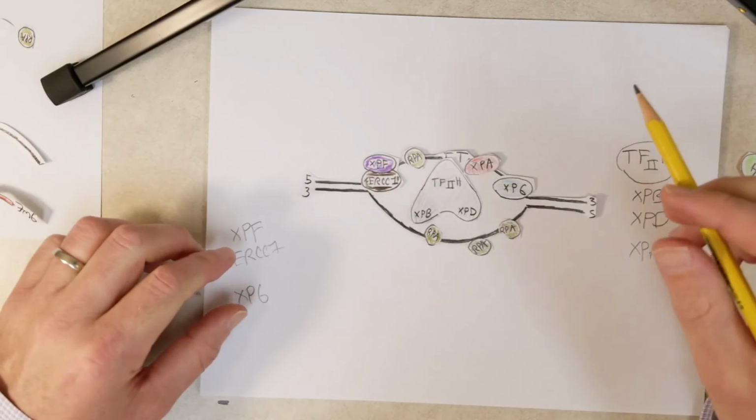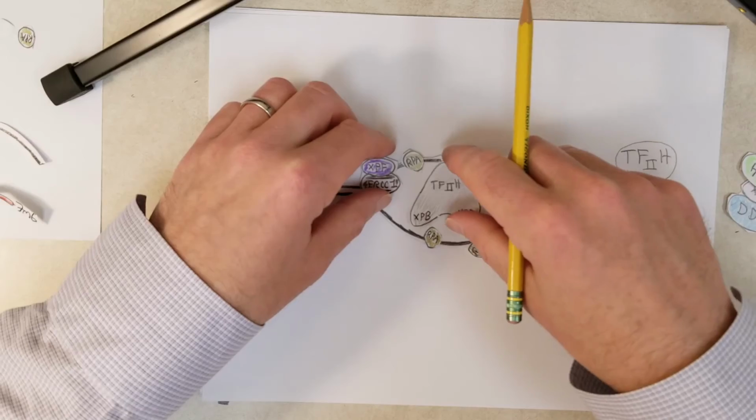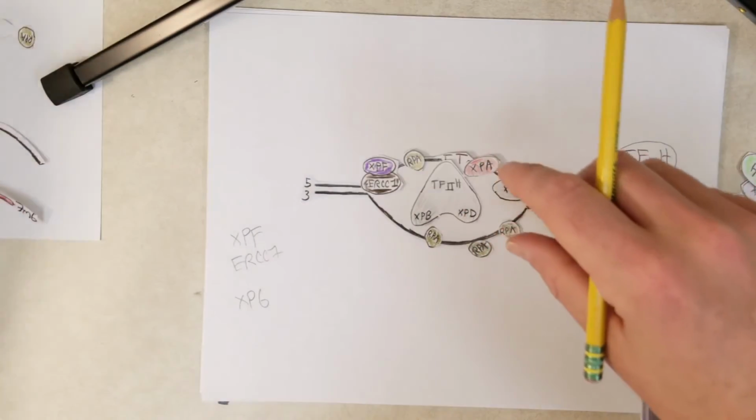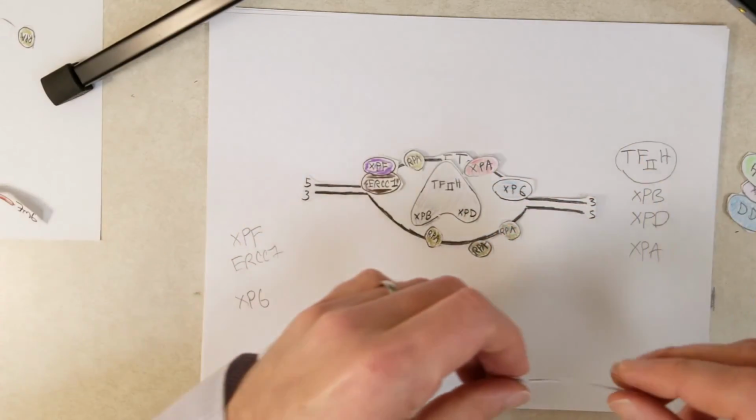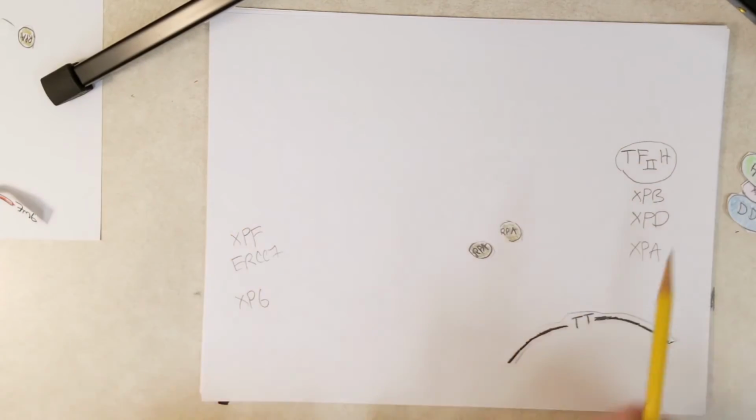And then what comes next is after it cuts that, so we're going to see that top strand come off. So I can rearrange this a little bit.